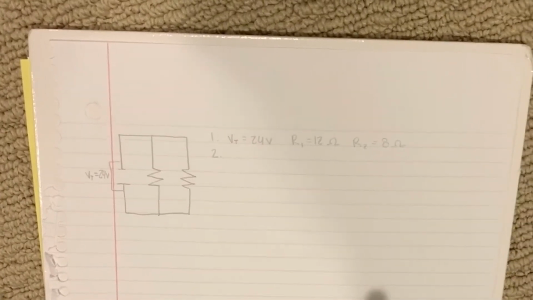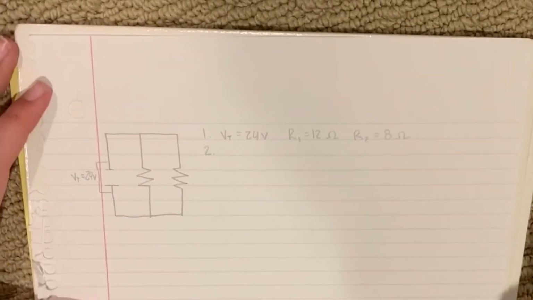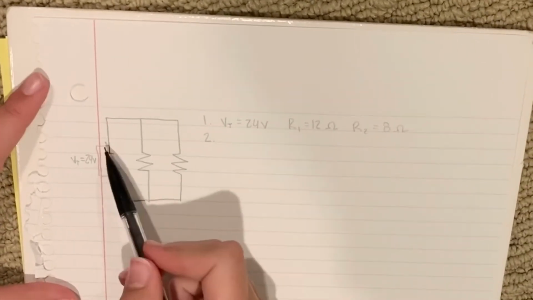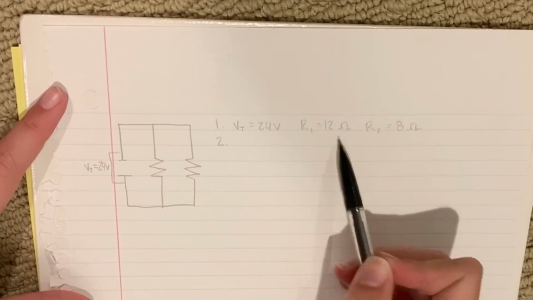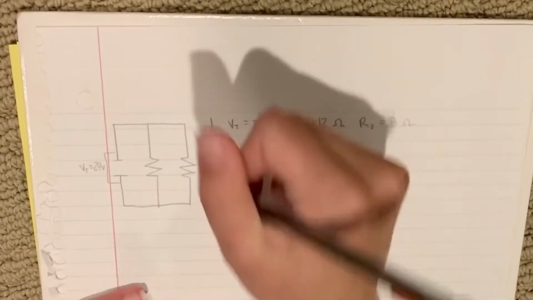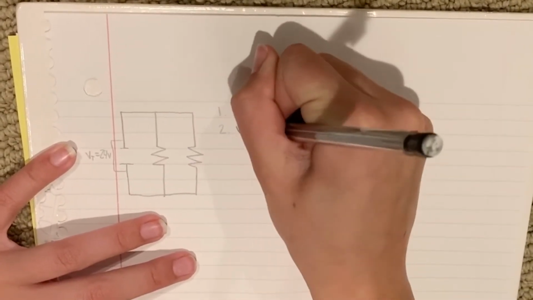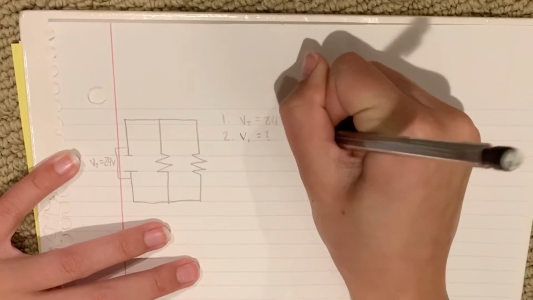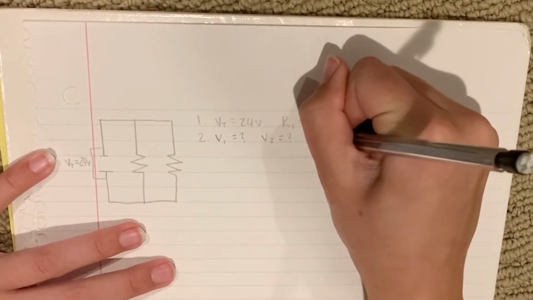Okay, so here we have a parallel circuit. You can see the two different branches. We have the total voltage across the battery, which is 24 volts, and we have one resistor that's set at 12 ohms and a second resistor that's set at 8 ohms. We're solving for the voltage of the first branch, the voltage of the second branch, and the total resistance.